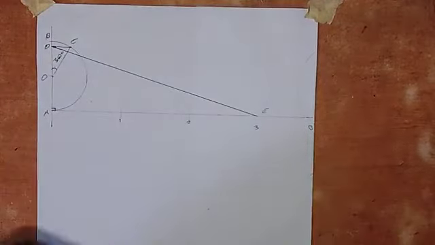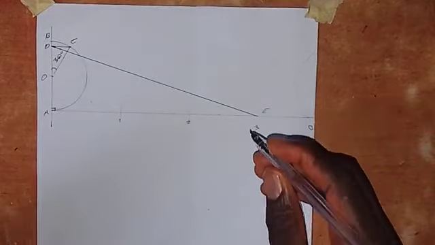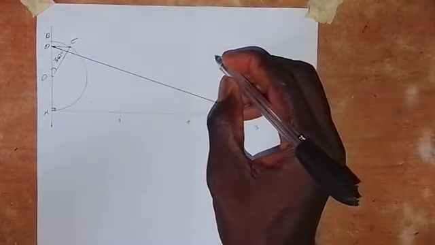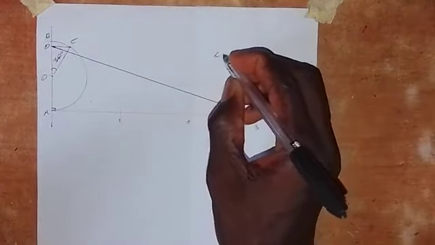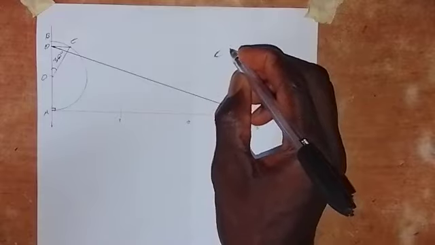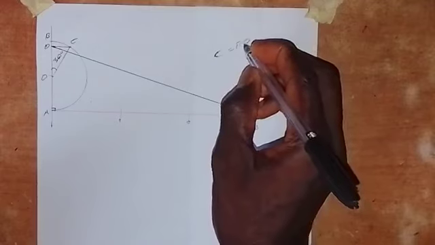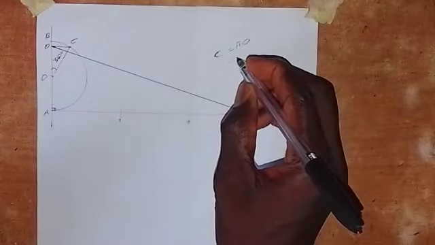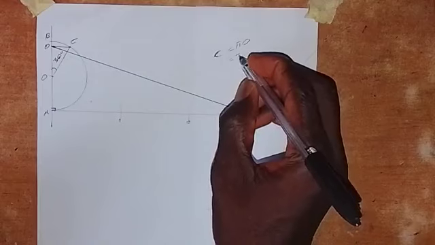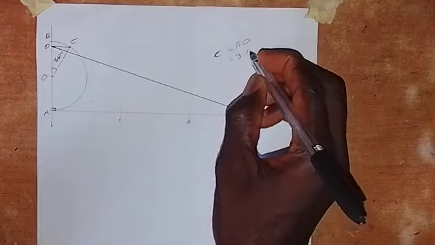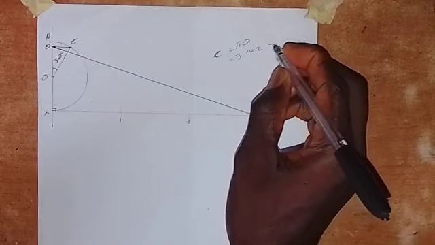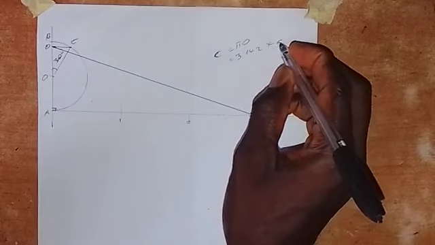So what about if we are to do it by calculation? Circumference of a circle is equal to pi d. So circumference of a circle is pi d as we have it here, and this is now equal to pi, which is 3.142, times 50.